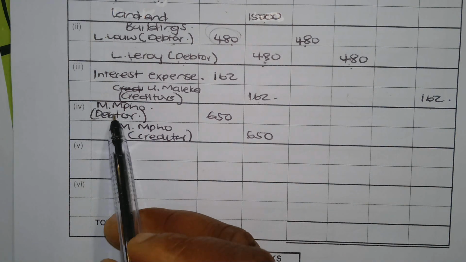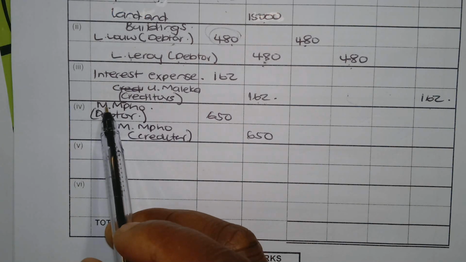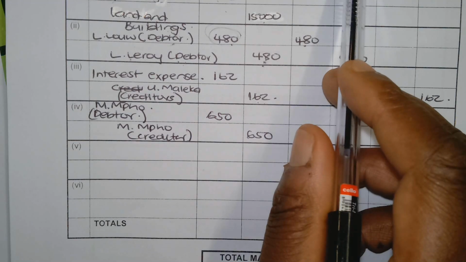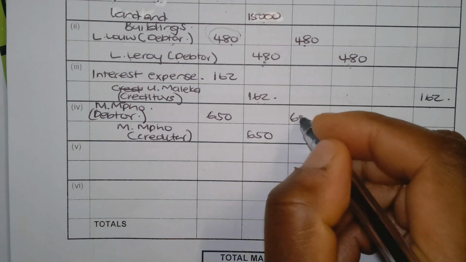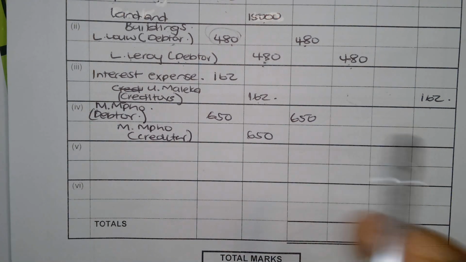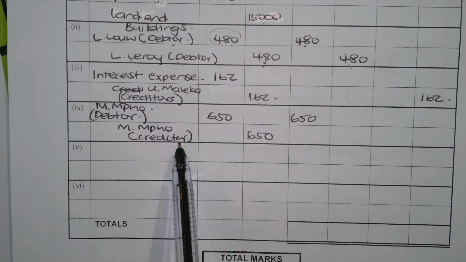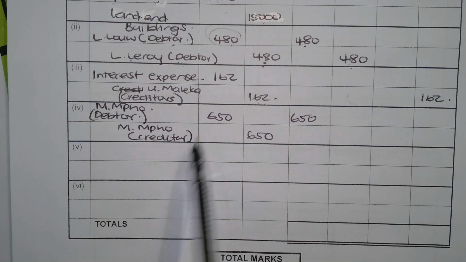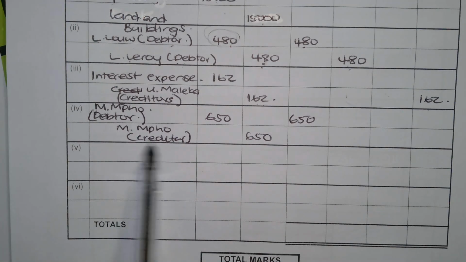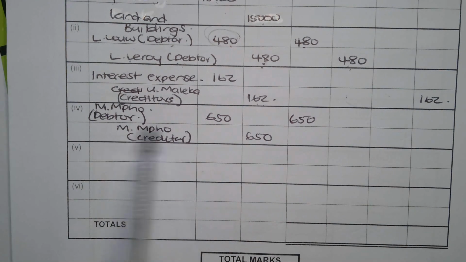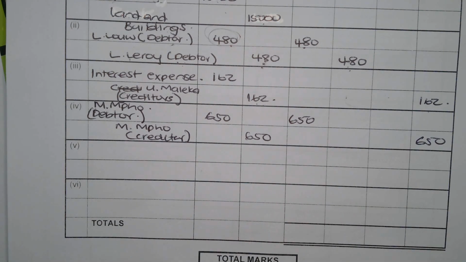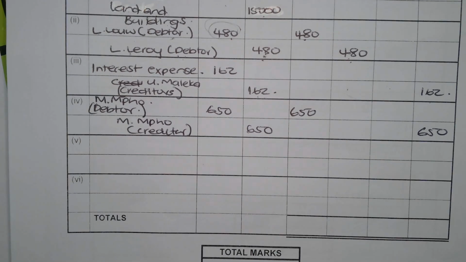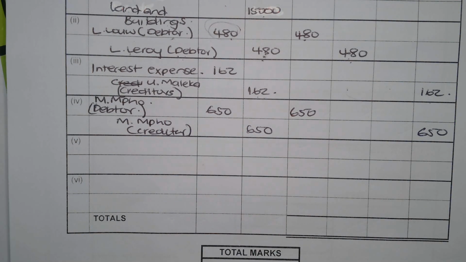Now the above account is a debtor. We go to debtors control. What happened to the debtors control in the first one? We have debited it. So you simply come here, you say 650. Now on the second one, Mpo now is not a debtor anymore. Mpo is a creditor. So we go under creditors control. But what did I do with this account here? I credited it. So we simply also credited it. That's it, boys and girls. You see how lovely this is. Okay, let's continue.